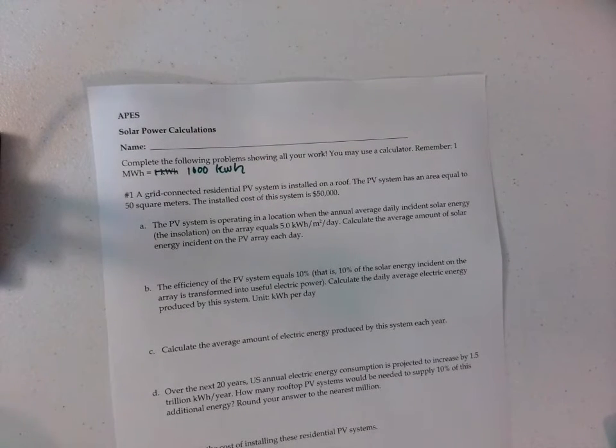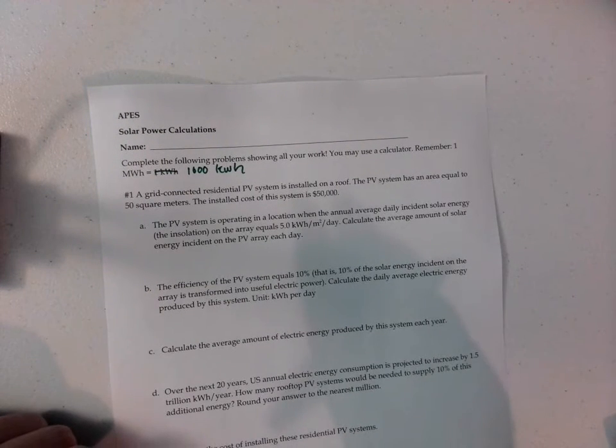Alright, so it says a grid-connected residential PV system, PV stands for photovoltaic, is installed on a roof. The PV system has an area equal to 50 square meters and the initial cost is $50,000. It says the operating system is in a location where it gets this many kilowatt hours per meter squared per day. Calculate the average amount of solar energy incident on the photovoltaic array each day.